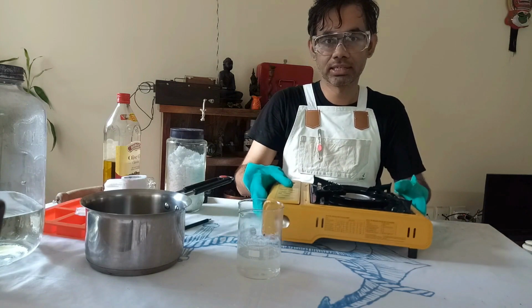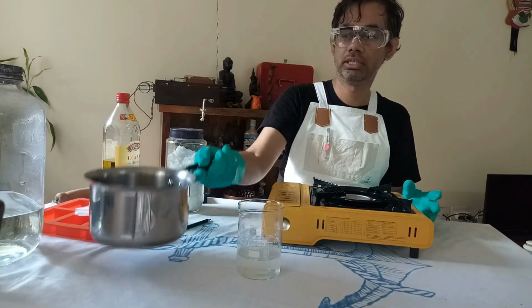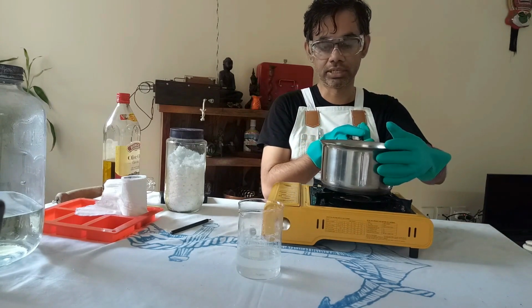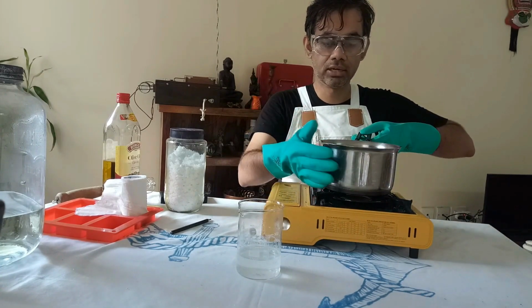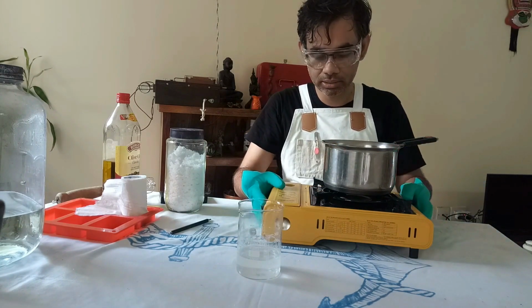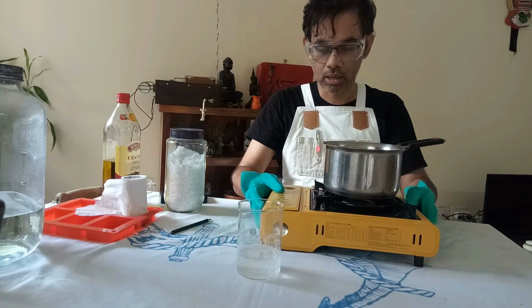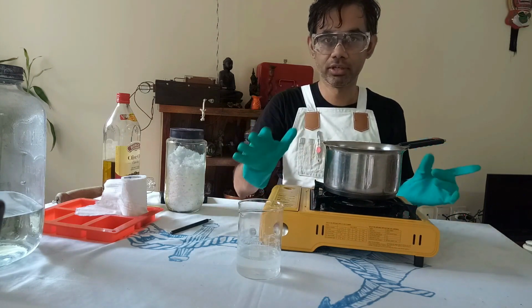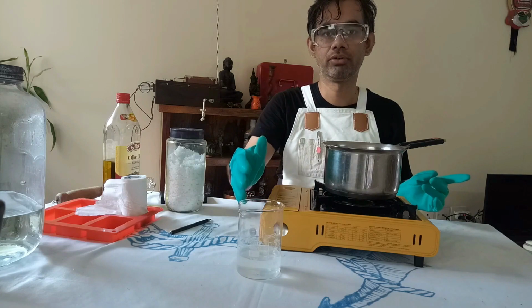So for the next step of the process, you obviously need a steel bowl or a pan which you need to heat up, and this has the olive oil and the laurel berry oil I have measured out earlier. Use a stainless steel bowl. Never use an aluminium bowl with sodium hydroxide.